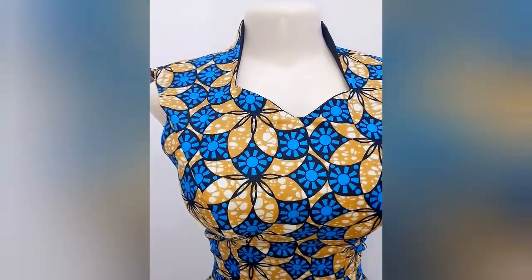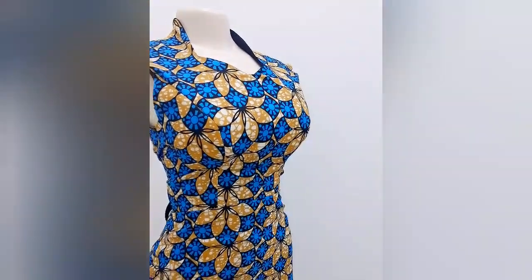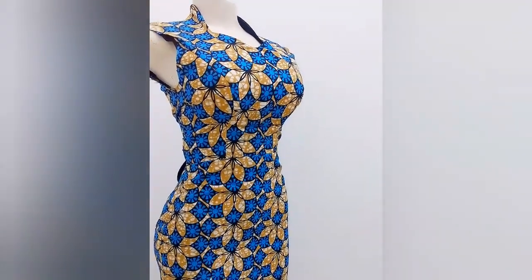In today's tutorial, I'll be showing you how to draft, cut and sew a bustier with a built-up Queen Anne neckline. If this looks like what you really wish to learn, please watch till the end.